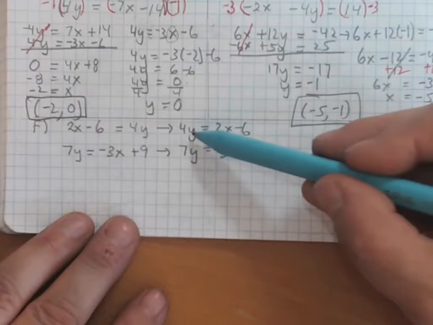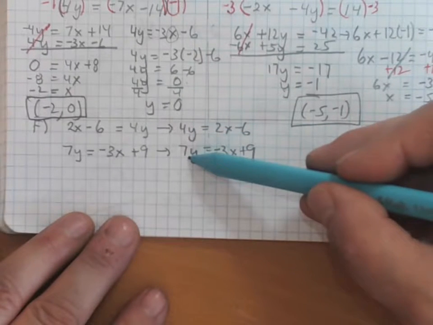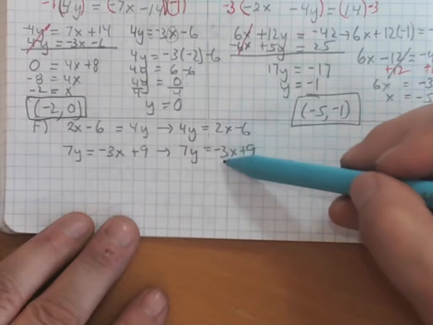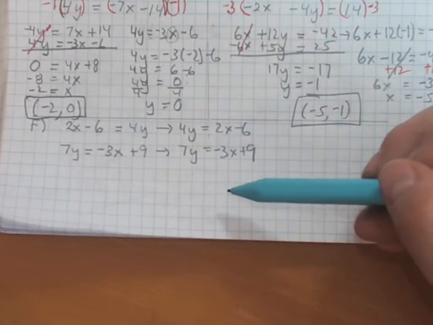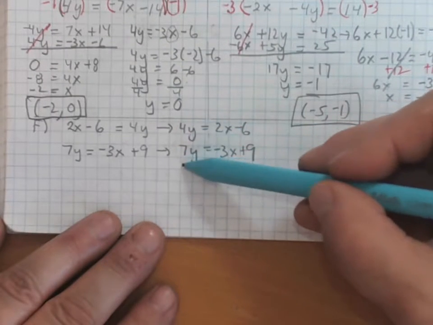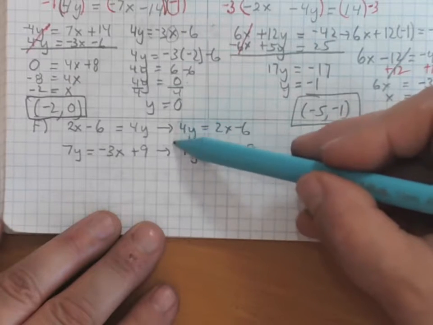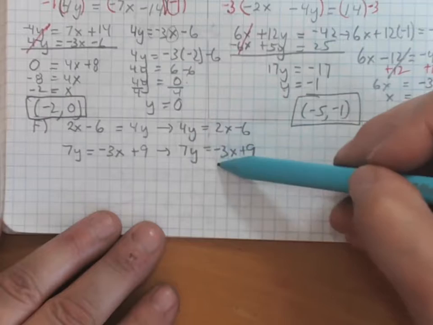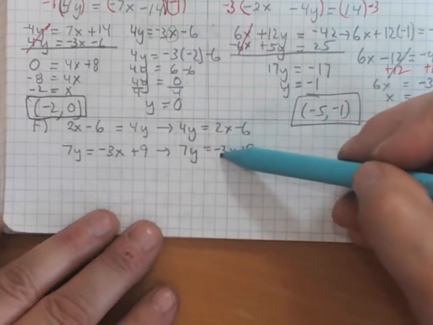All right, take a look. Coefficients here are 4 and 7, not opposites. 2 and -3, they're not opposite, just opposite sign, but not opposite numbers. So I've got to change both equations. Common multiple of 4 and 7 is 28. A common multiple of 2 and 3 is 6. And they already have the right sign.